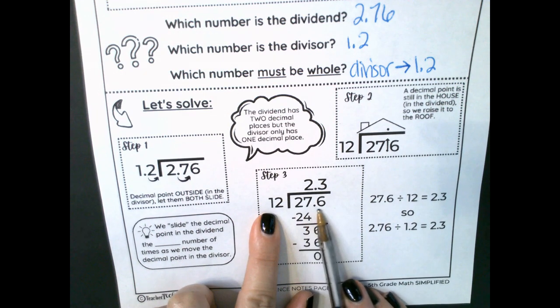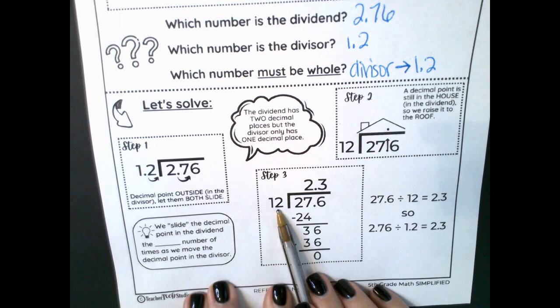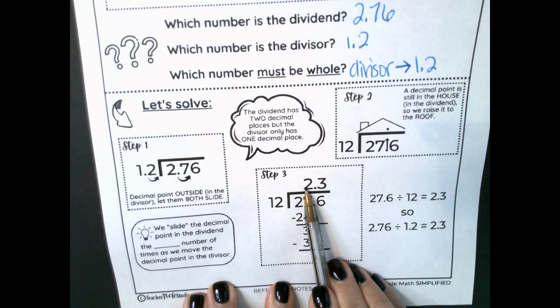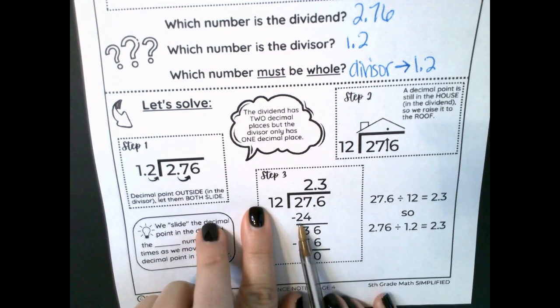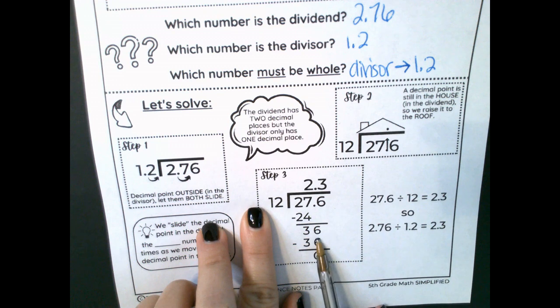Then step 3, we're ready to solve. So now we've got 27 and 6 tenths divided by 12. So 12 goes into 27 two times because 2 times 12 equals 24. 27 minus 24 equals 3. And then we bring down our 6.